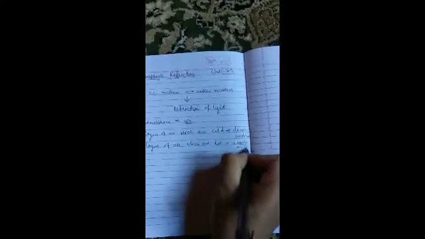So dear students, we can say that the air that is cold, the cold air, acts as a denser medium, and the hot air acts as a rarer medium.